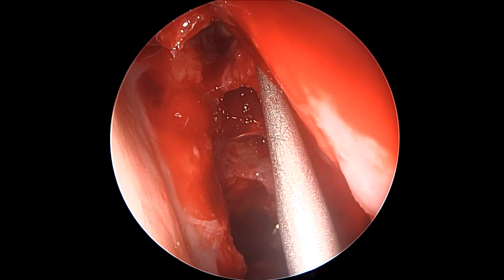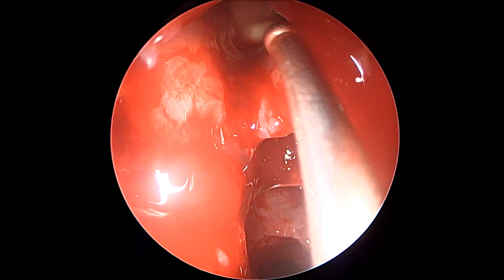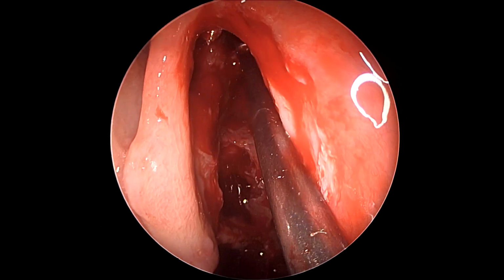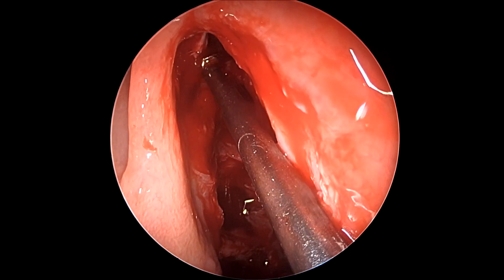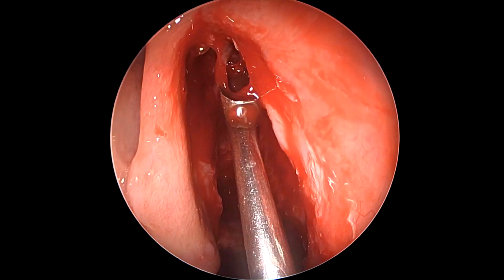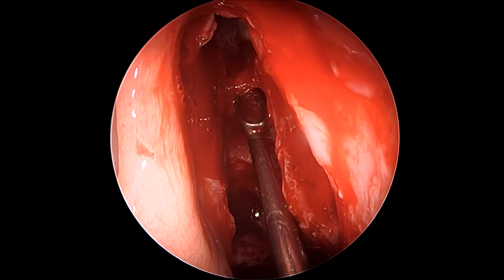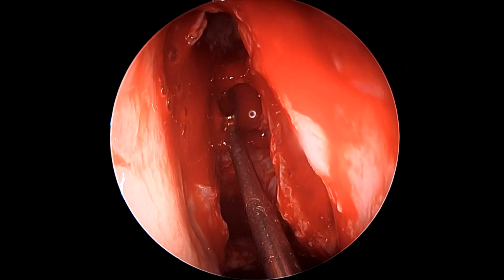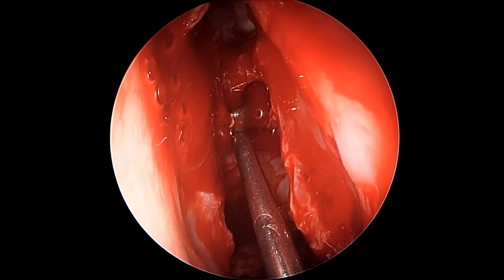So here we are using a very simple ball tip probe to increase our access inside the frontal sinus. You can see here the frontal ostium, the posterior table of the frontal sinus being very clear. Again, we are trying not to use any powered instruments inside this area, using either a blunt ball tip probe or the frontal sinus curette, but the curette we normally use with the direction anteriorly and not posteriorly to just enlarge the entry inside the frontal sinus.